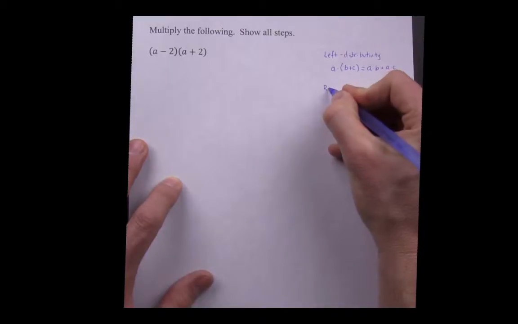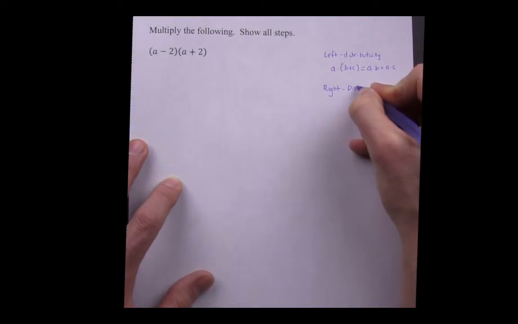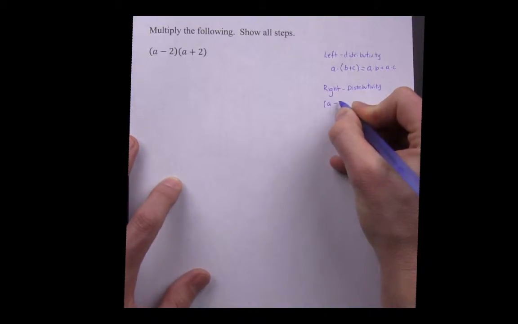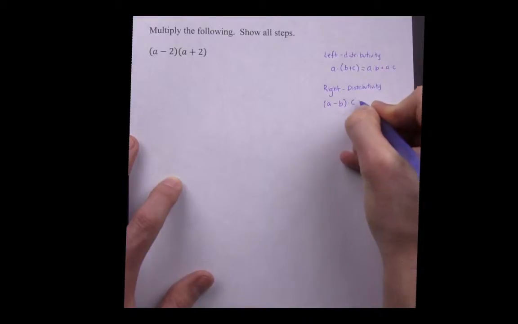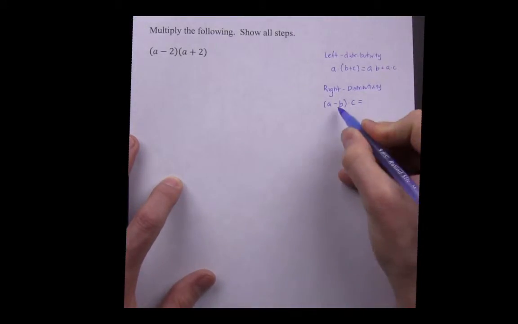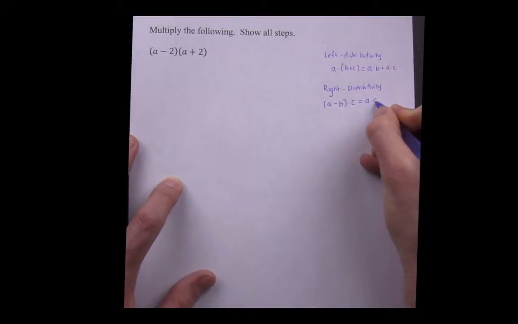We also have a concept from arithmetic of something called right distributivity. And in this case, we're going to look at a minus b times c. Here we have a subtraction on the left-hand side, and we're distributing a multiplication on the right-hand side. Here this would be a times c minus b times c.